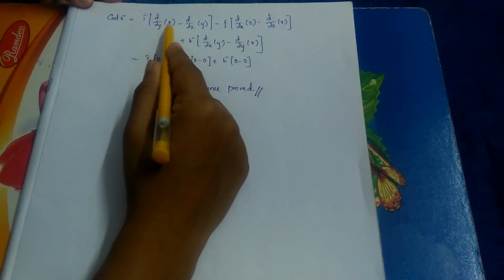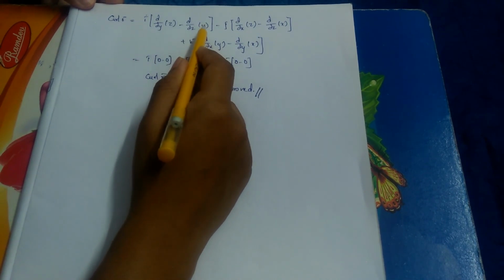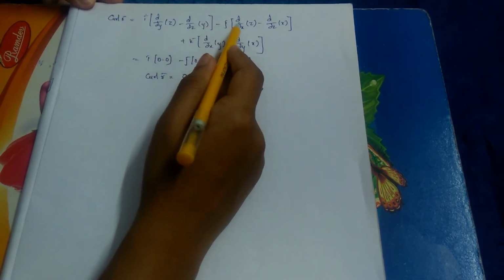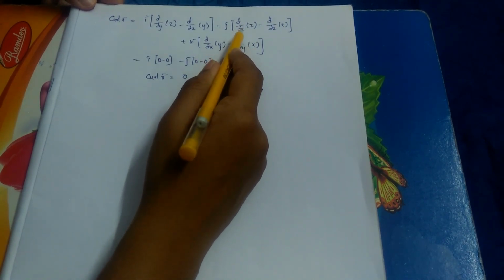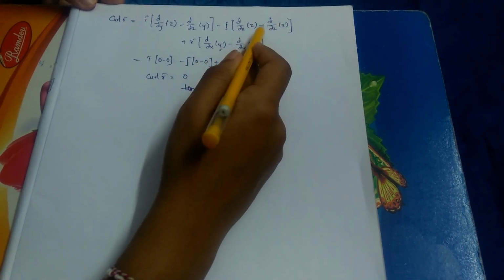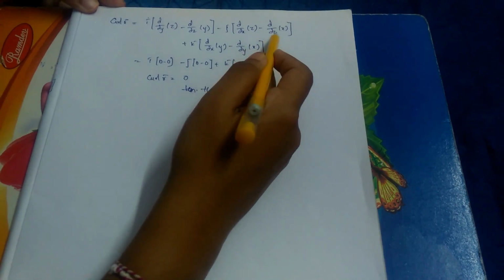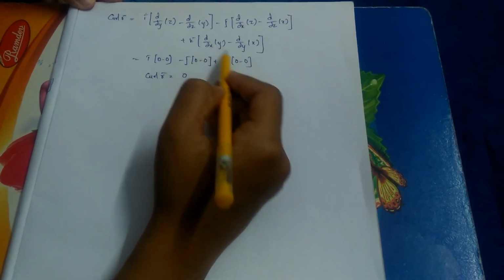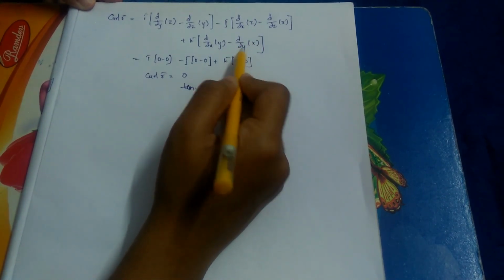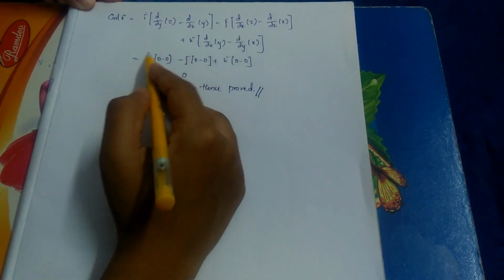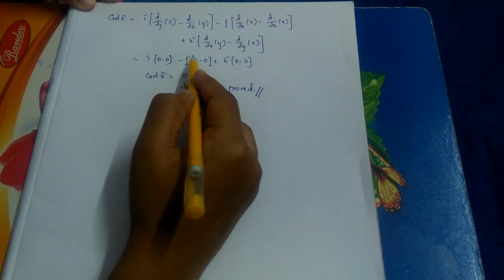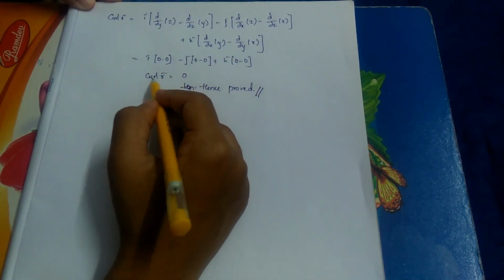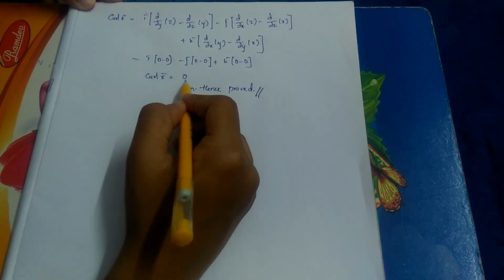So here the differentiation of z with respect to y is 0 and differentiation of y with respect to z is also 0. So minus j bar of z differentiation with respect to x is also 0, and x differentiation with respect to z is also 0, and y differentiation with respect to x is 0, and x differentiation with respect to y is 0. So we get i bar of 0 minus j bar of 0 minus 0 plus k bar of 0 minus 0. So that is curl r bar is equal to 0. Hence it is proved.